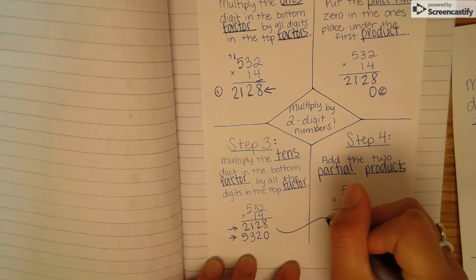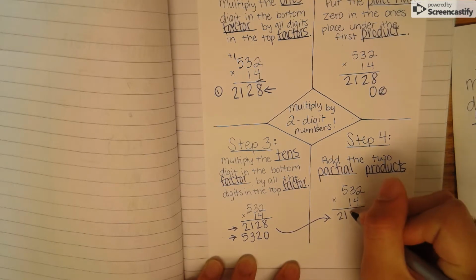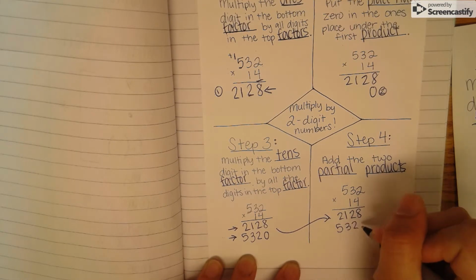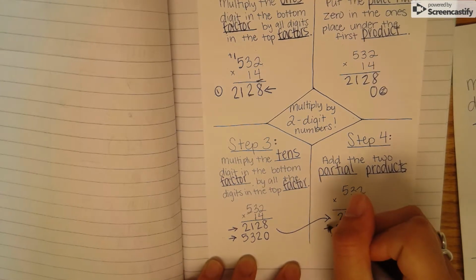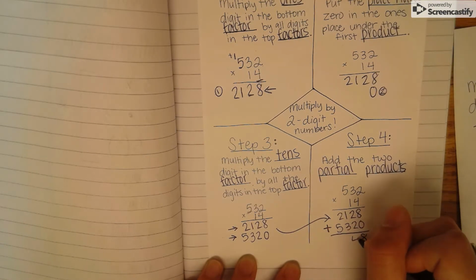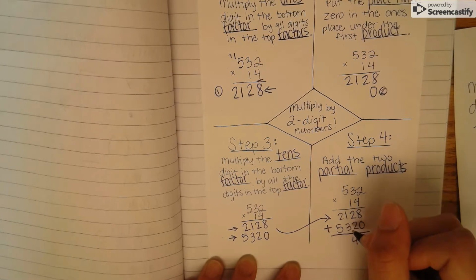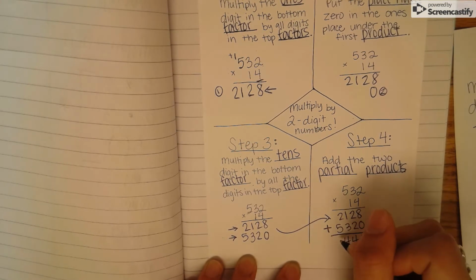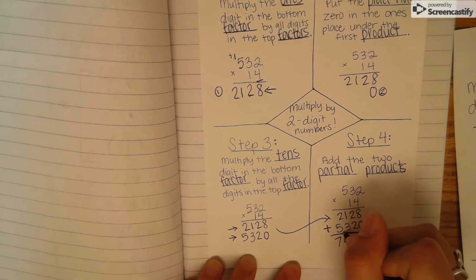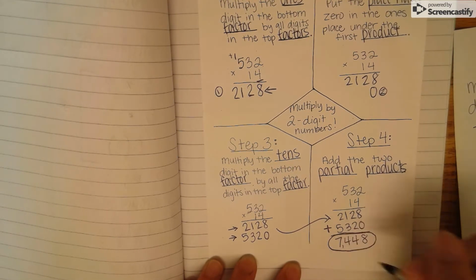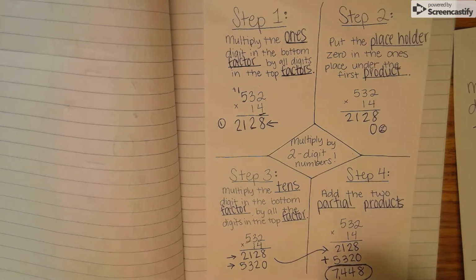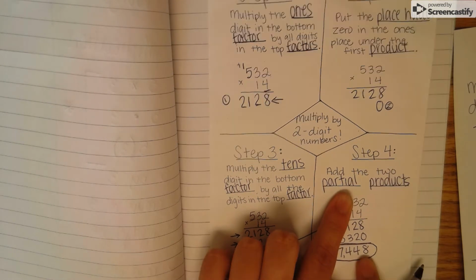So if I fill in my 2 partial products that I had already solved, and I add my partial products together, then 8 plus 0 is 8, 2 plus 2 is 4, 1 plus 3 is 4, 2 plus 5 is 7. So my product is 7,448.